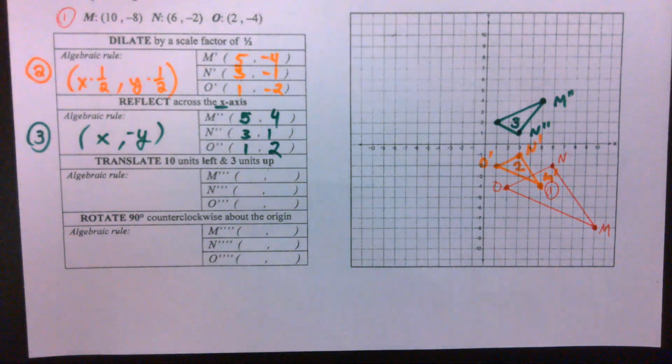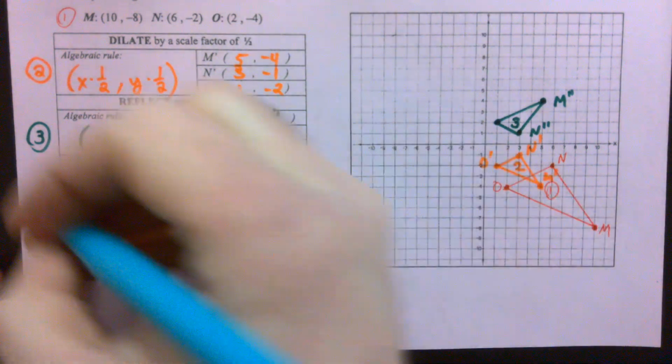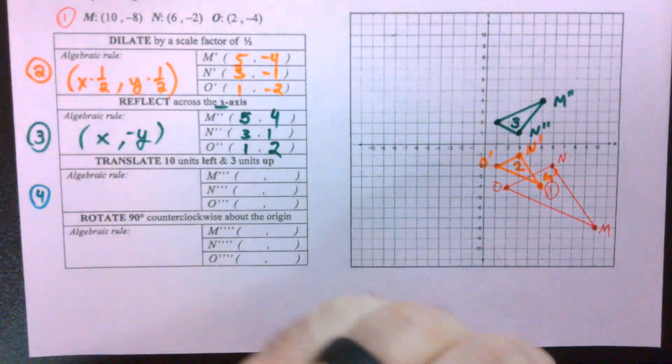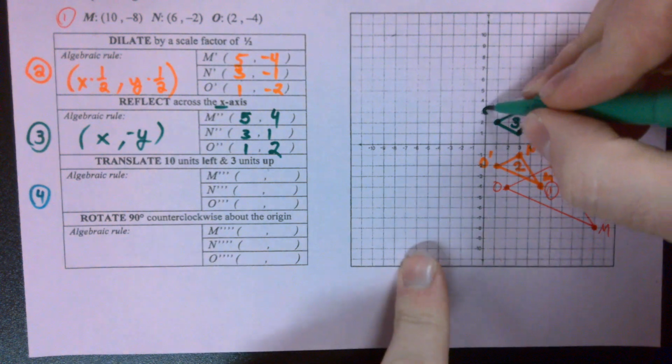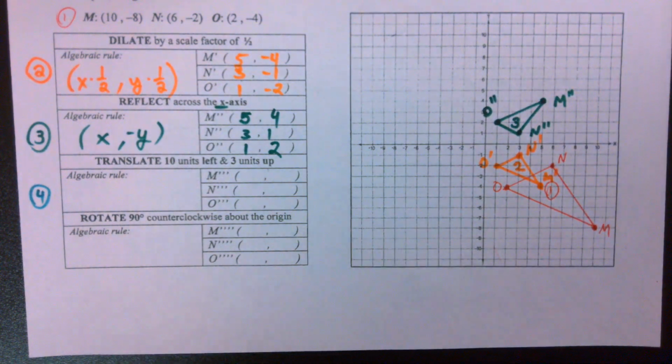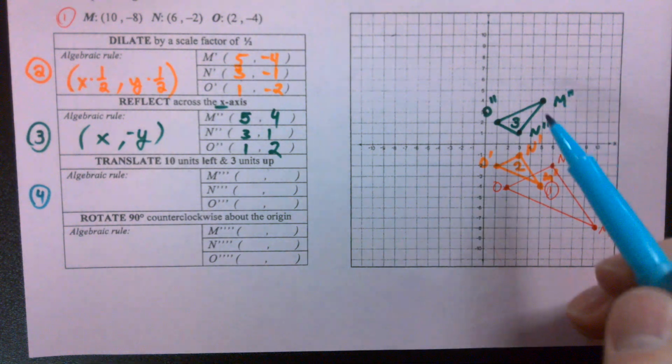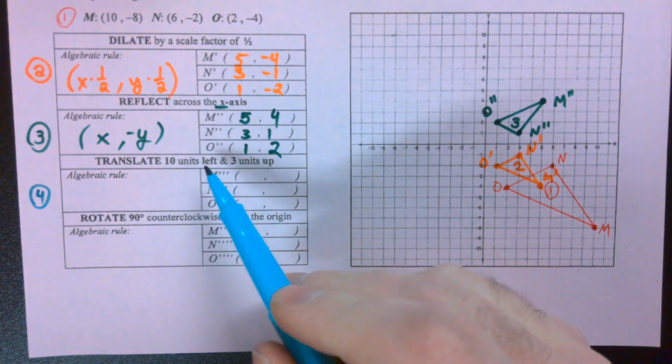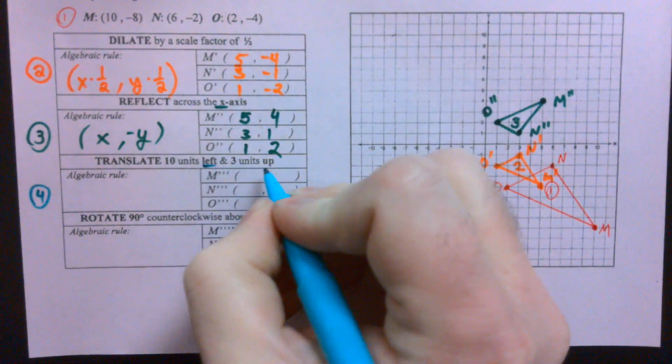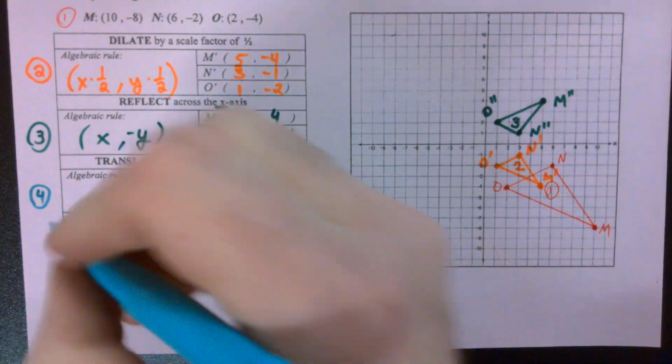Now we move on to triangle 4. Oh, yeah, I forgot to label it. Thank you. O double prime. Good catch. So now we're moving on to triangle 4. We're going to translate this green triangle number 3. 10 units left and 3 units up.